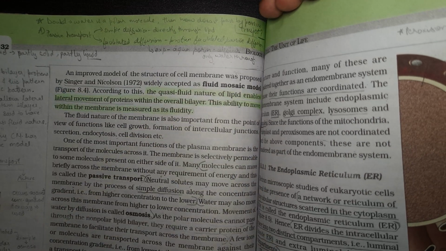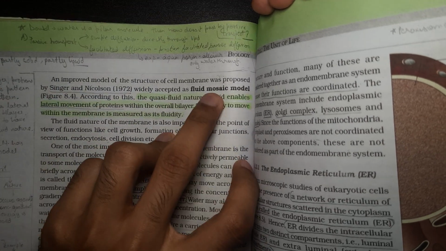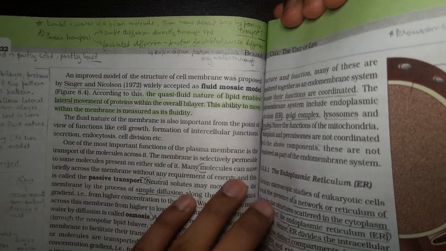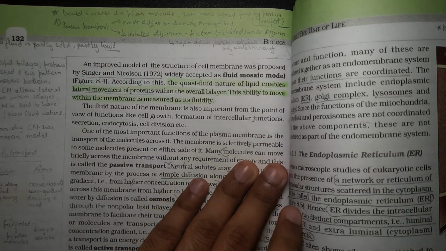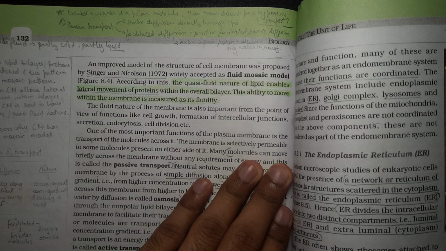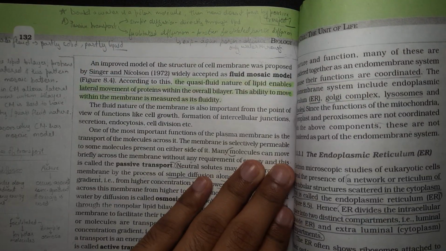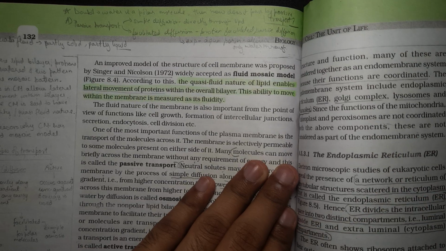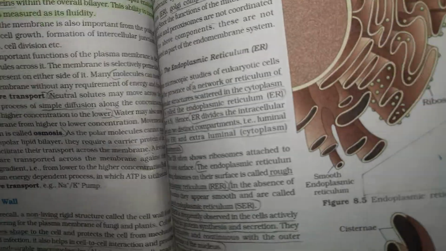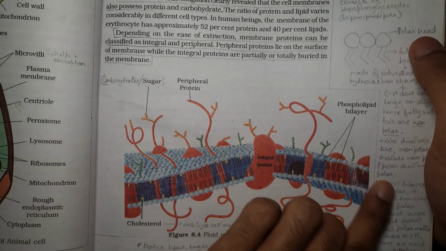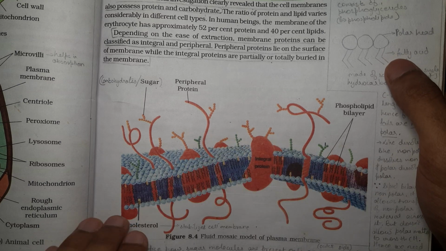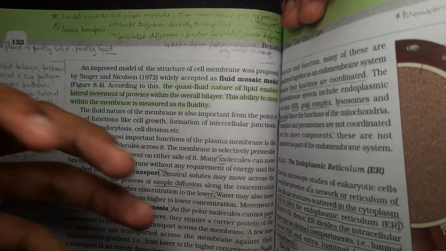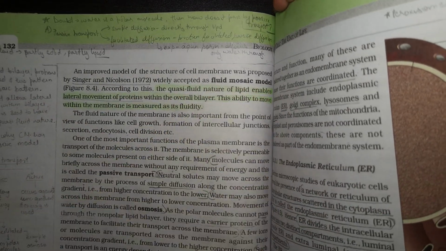Fluid because it allows lateral movement within the cell membrane itself, and mosaic, as I said, is just a pattern. If you've seen tiles, just go on Google and search for the mosaic pattern, and you will see a particular color background with random dots on it. Similarly, in the plasma membrane, you'll see polar heads with randomly scattered proteins, and this looks like a mosaic pattern, and that is why this model of the plasma membrane is called the fluid mosaic model.